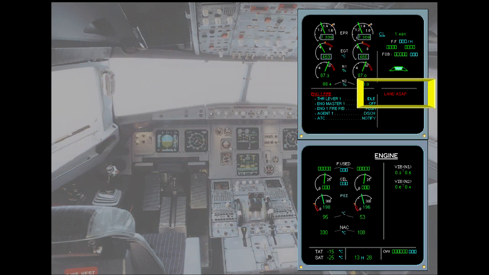Notice that there is a red Land ASAP message on the EWD. This means that ECAM has determined that the fault detected is serious enough to require a landing as soon as possible.